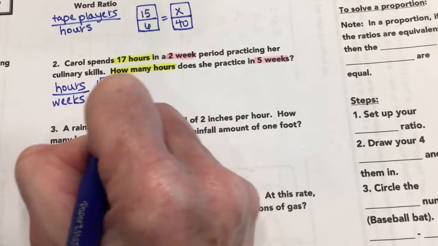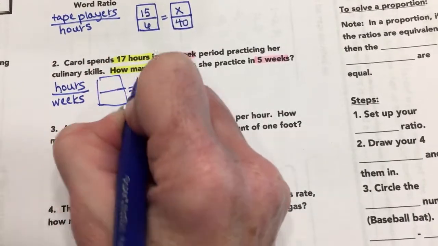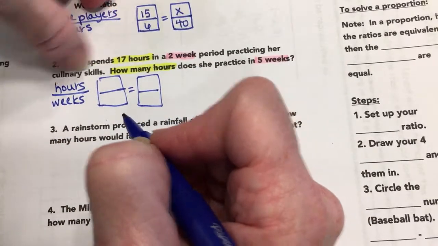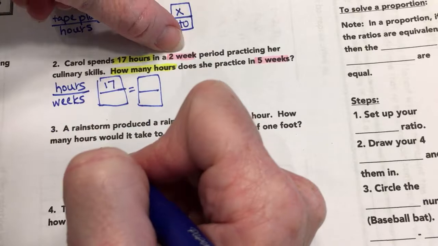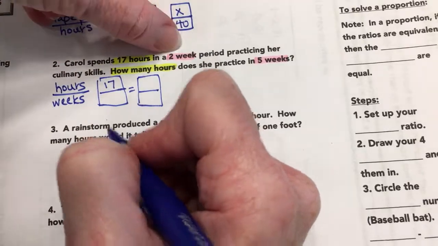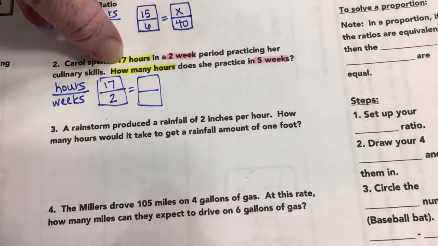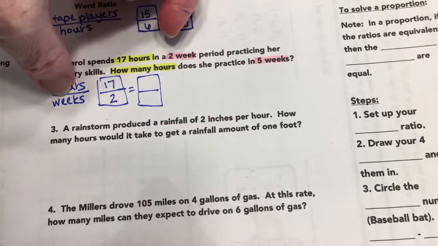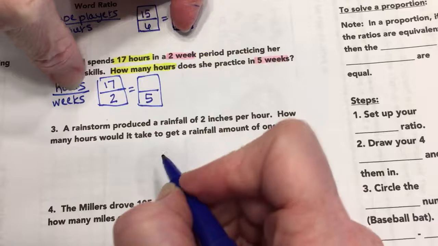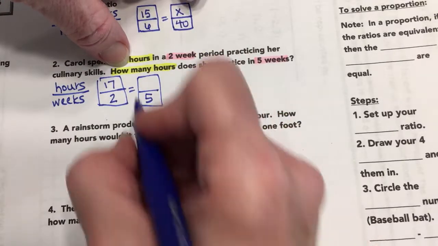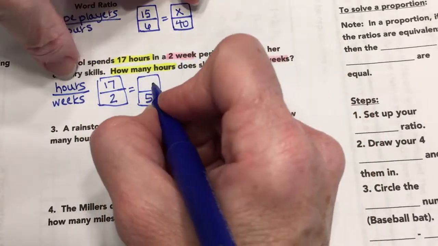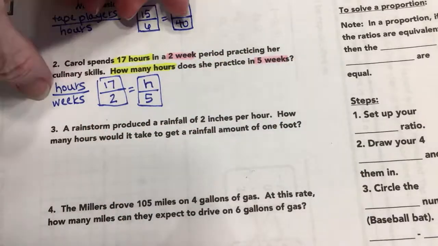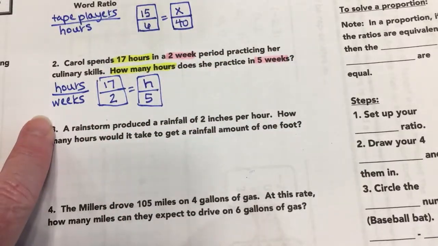Now I'm going to draw my boxes and fill them in. So 17 hours, hours is on top. 2 weeks, weeks is on bottom, so 17 to 2, so the 2 goes on bottom of the 17. And then how many hours does she practice in 5 weeks? The weeks again is on bottom. And then I don't know how many hours goes with 5 weeks, so I'm going to let that be a letter. Now I can let it be any letter I want. I'm going to let it be H this time, just because that's the number of hours I'm looking for.